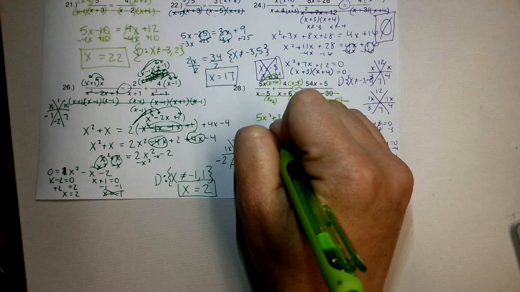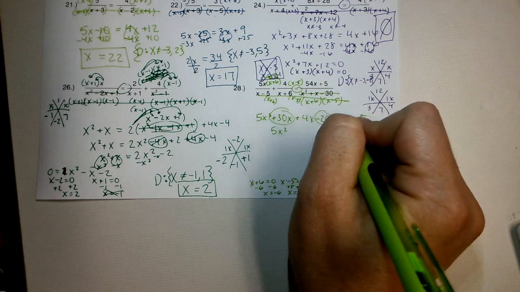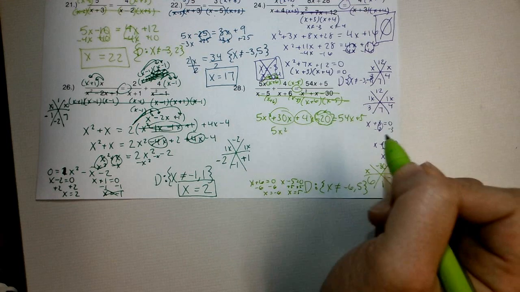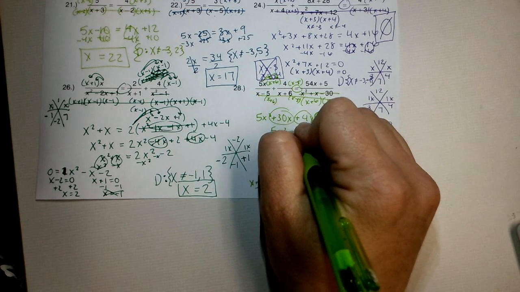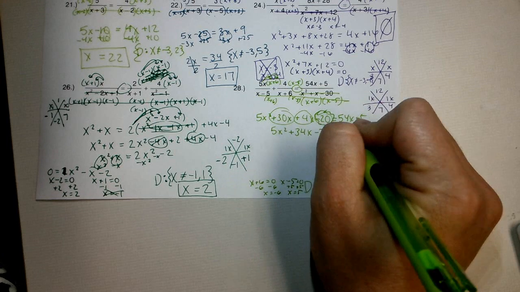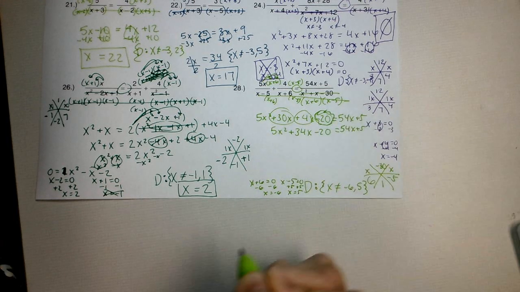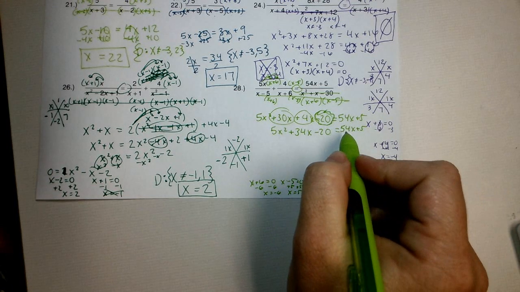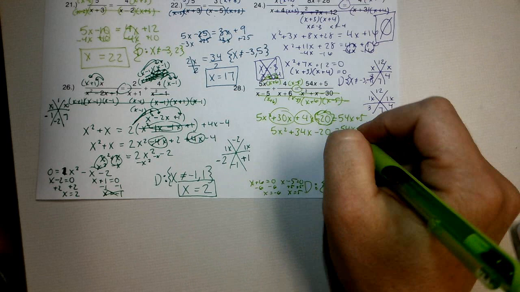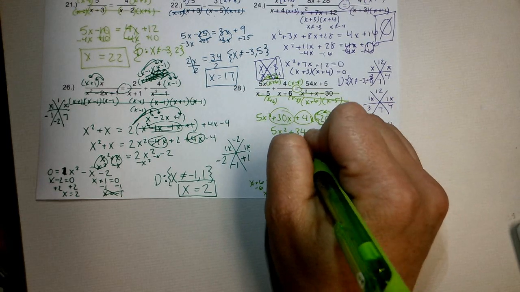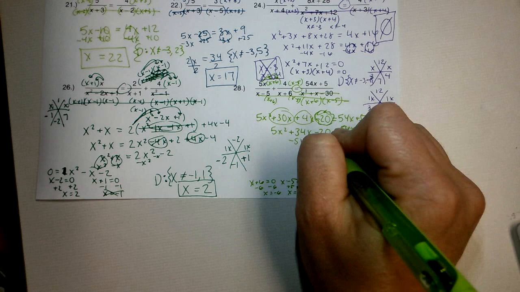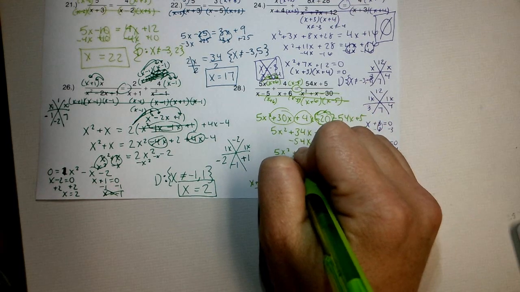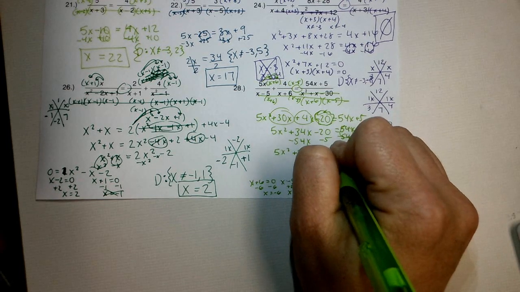I'm going to combine like terms. Whoa, that's not... just kidding. These two are like terms, not that one. So that gives me 34x minus 20 equals this. Yeah, okay, sorry, I was second guessing myself. Okay, and so now I need to move these over because I have an x squared. So minus 54x minus 5x squared. That leaves me with 20x minus 25 equals 0.